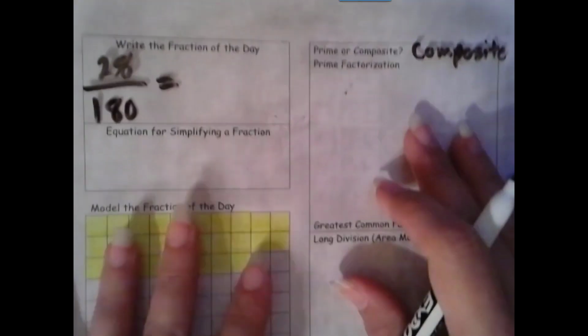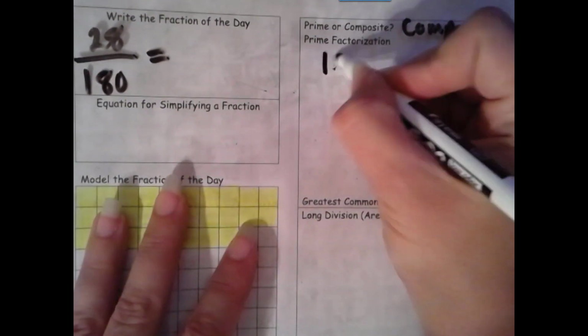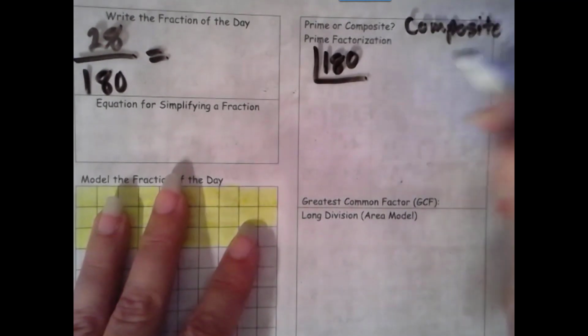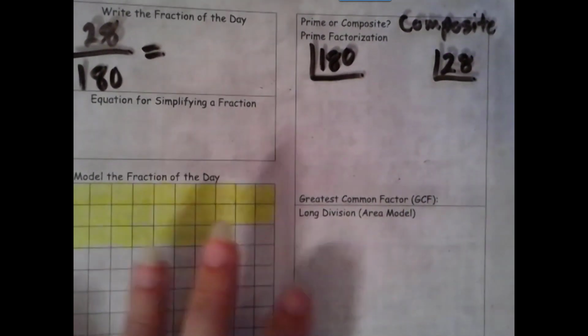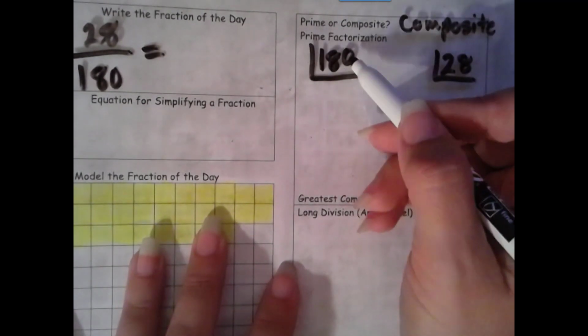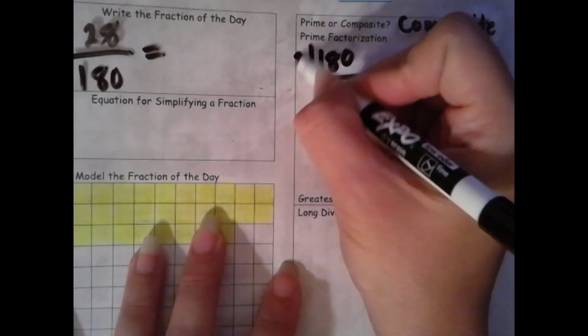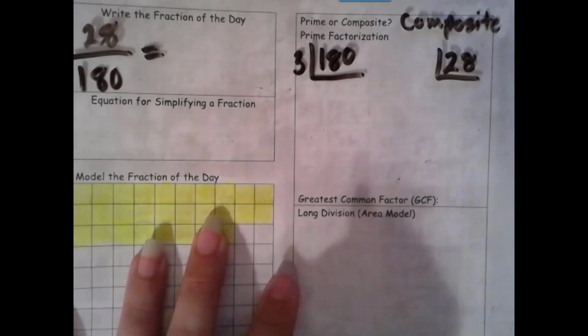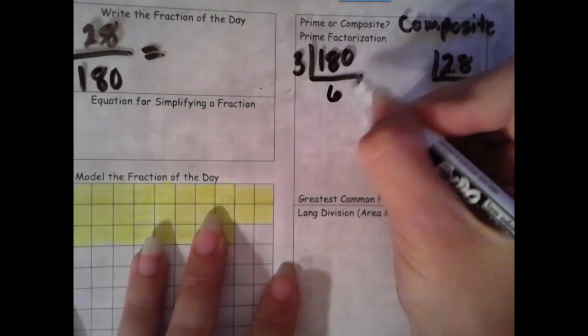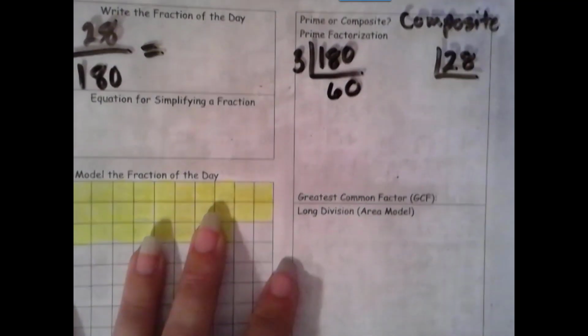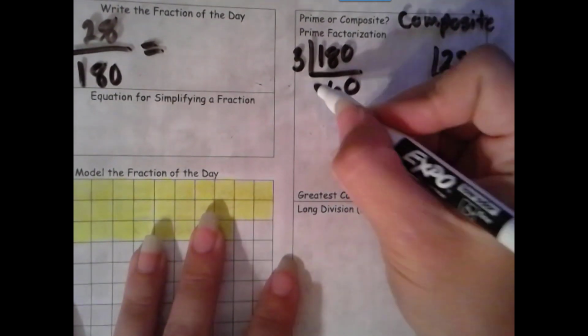All right, so that means we have to do the prime factorization for both our denominator and our numerator. Let's see, 1 plus 8 is 9, plus 0 is 9. 9 is a multiple of 3, so 3 is a factor. I can get 6 groups of 3 out of 18, and then I have my placeholder. 60 is even.